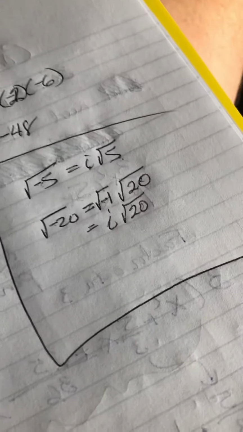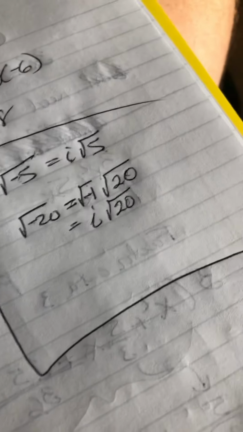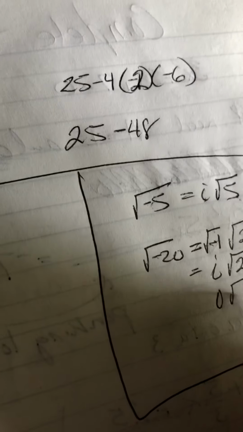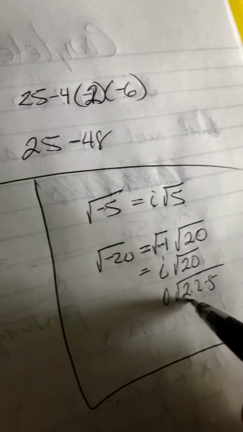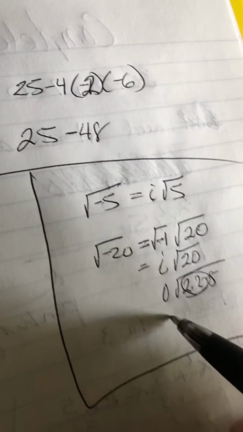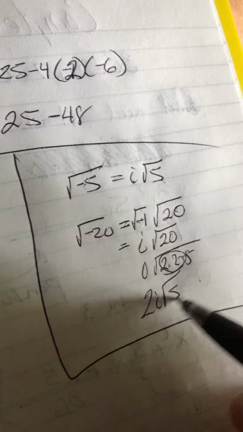Okay, buddy. So the square root of 20, if you do the prime factorization, will break down to i times the square root of 2 times 2 times 5. And since you have a pair of 2's, 1 will come out, so you have 2i square root of 5.